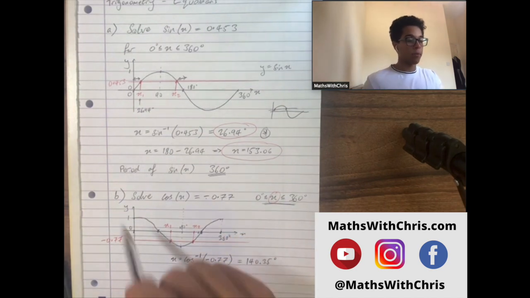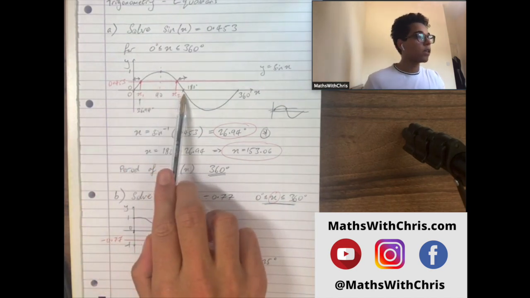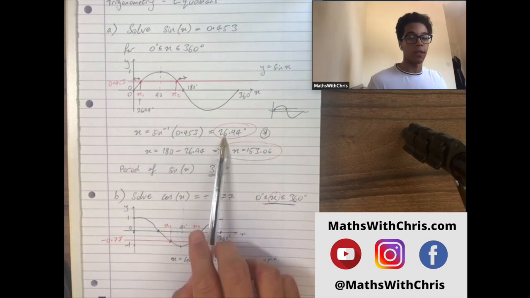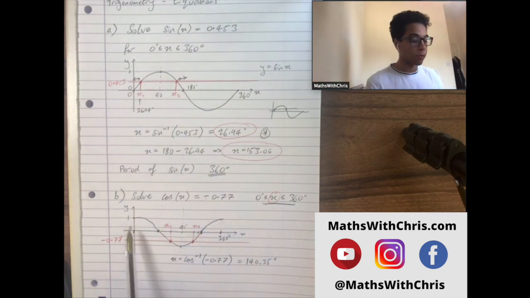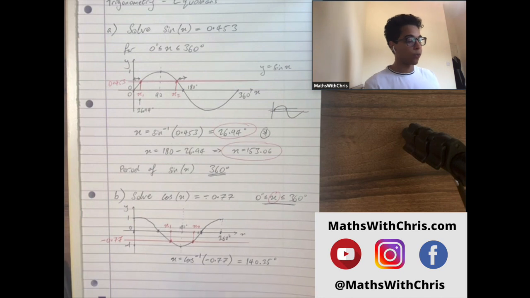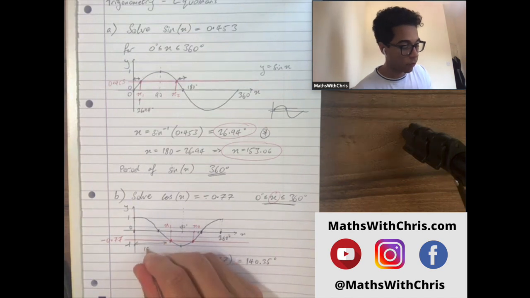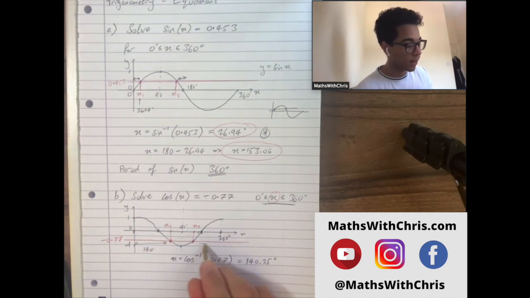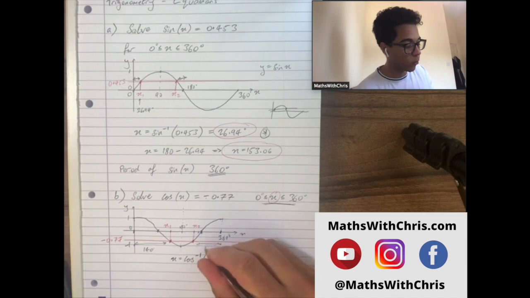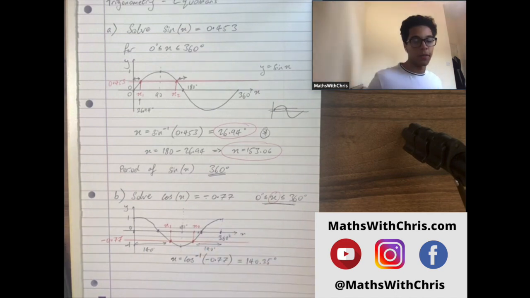Last time it was symmetric between 0 and 180, so we did 180 take away our answer. This time it's symmetric between 0 and 360, so we're going to do 360 take away our answer, because that's saying from here to here is 140 degrees. So from here to here, we also want that 140 because of the symmetry.